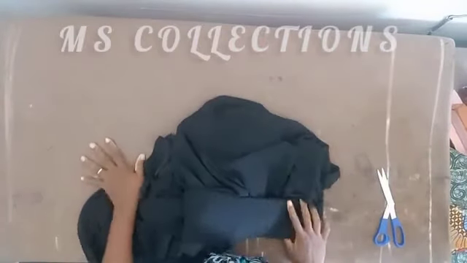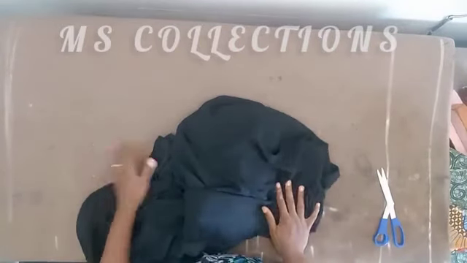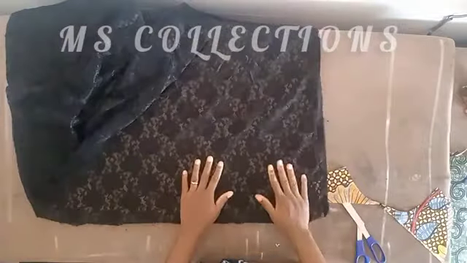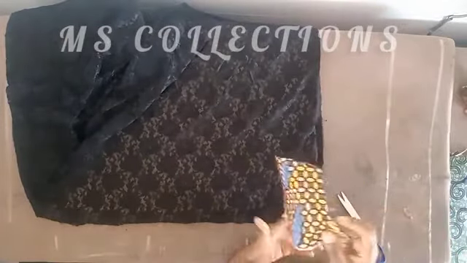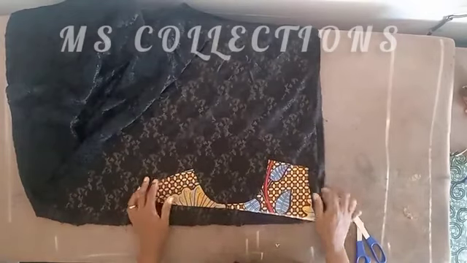Now I want to cut the lace for the upper part, and I use this Duchess to line that upper part. So I went ahead to place the pattern on the Duchess first and cut, and I added sewing allowance, hemming allowance to it. I cut it on the lace first before cutting on the Duchess.